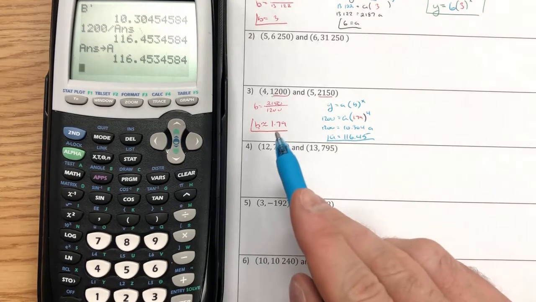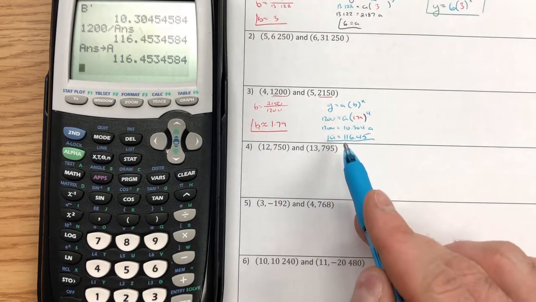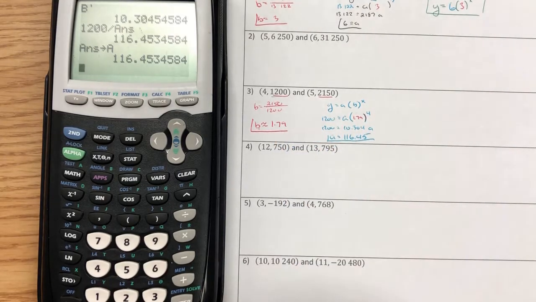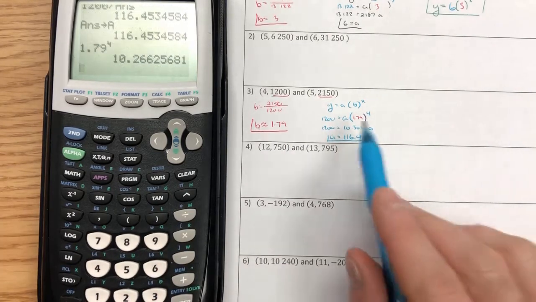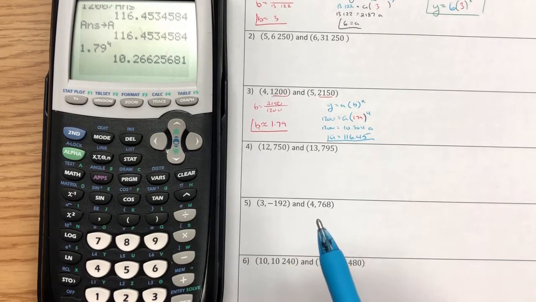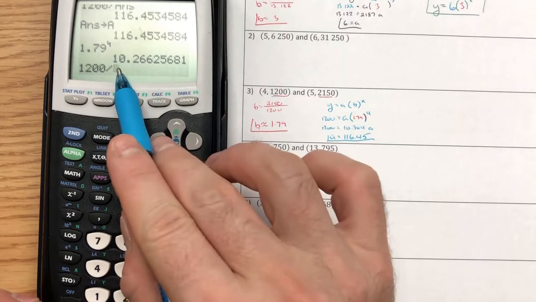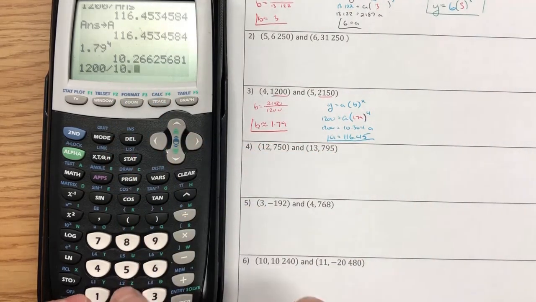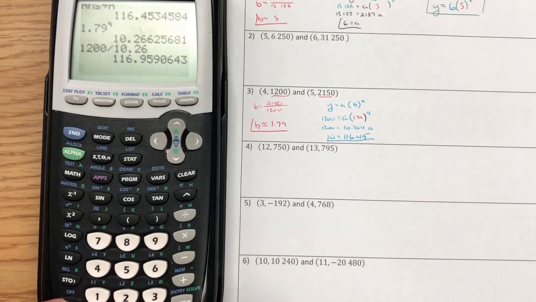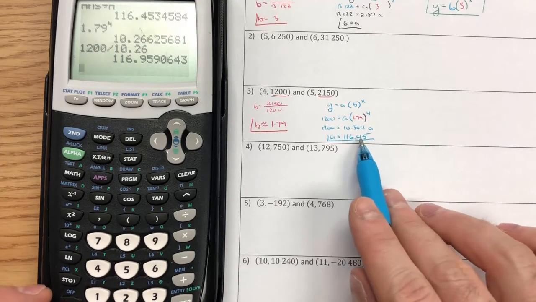Let's say I didn't store that value and I tried to figure out a using just 1.79. Let's say 1.79 raised to the 4th power is 10.2. I already see that I'm a little off. And if I take 1200 and divide that by, rounding to the nearest tenth again, 10.26, I'd get 116.95.